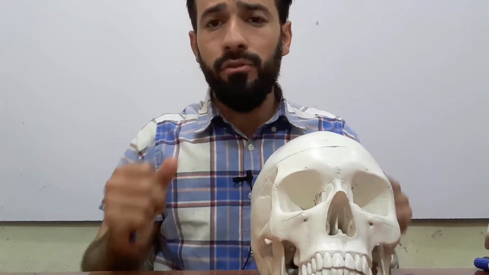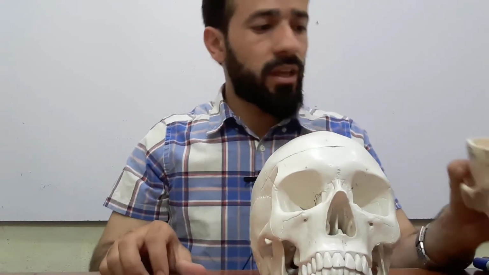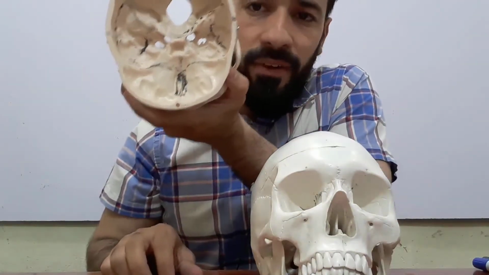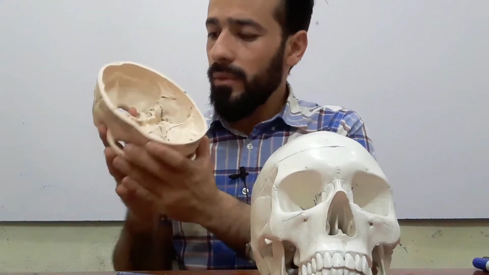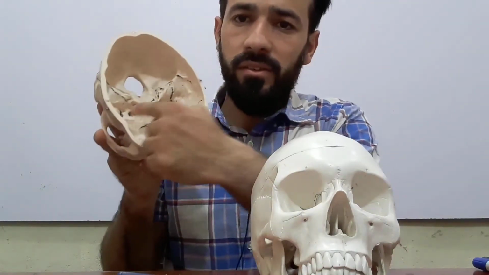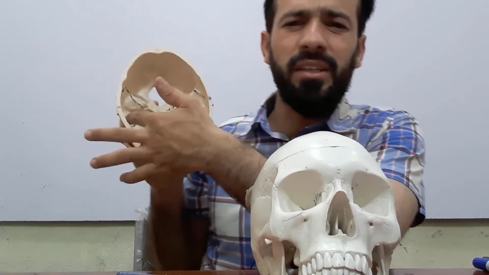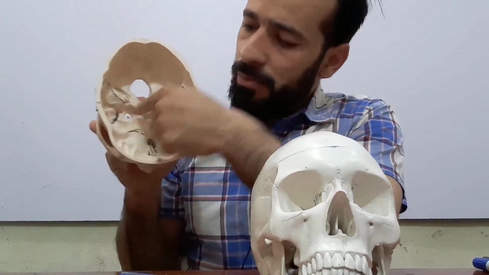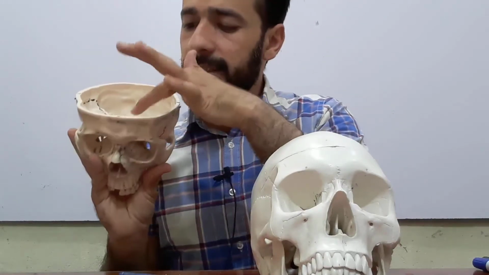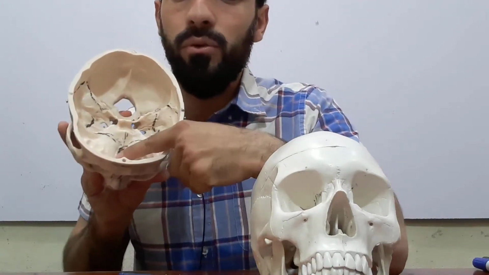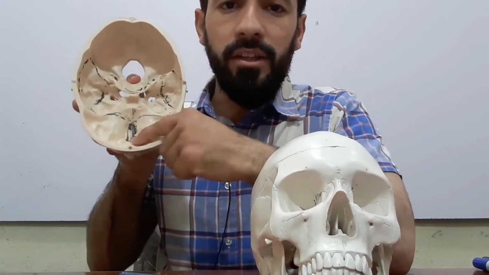Then in your basocranium you have two bones, and I had told you that there is a butterfly shaped bone. This butterfly shaped bone is called the sphenoid bone, the most complicated bone of the human body. And then anteriorly, here is a bone called the ethmoid bone, or ethmoid.